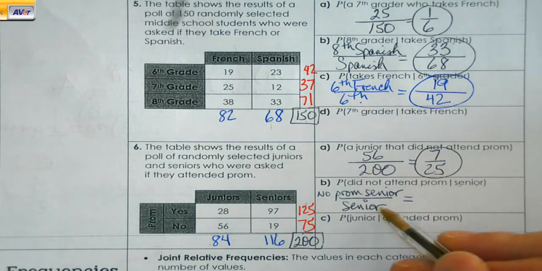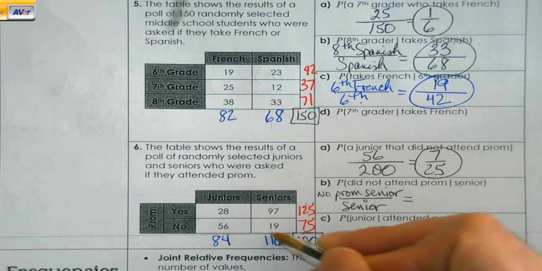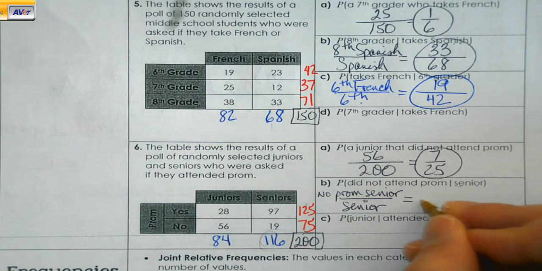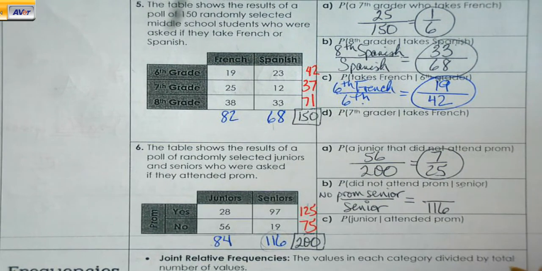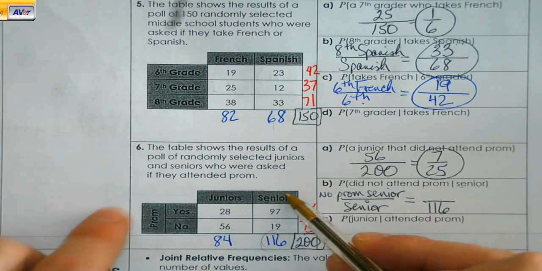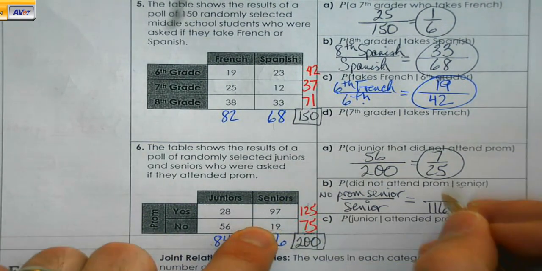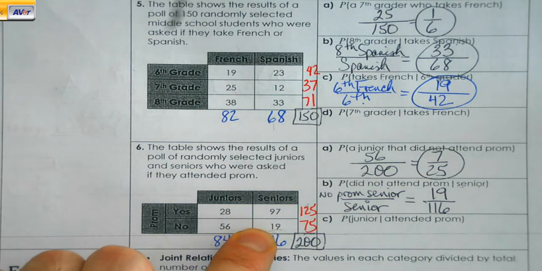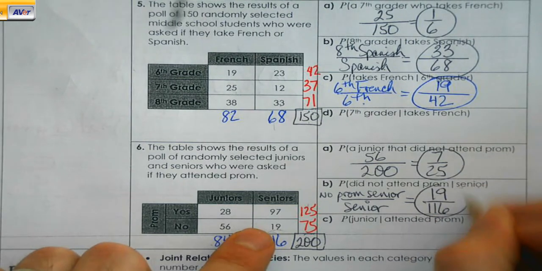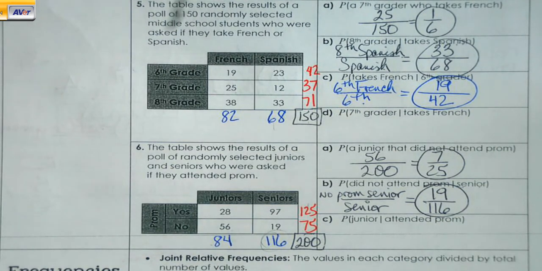And again, all seniors versus seniors that chose not to go to prom. Give it a quick check to see if it reduces. And if it does not, we go about our business right there.